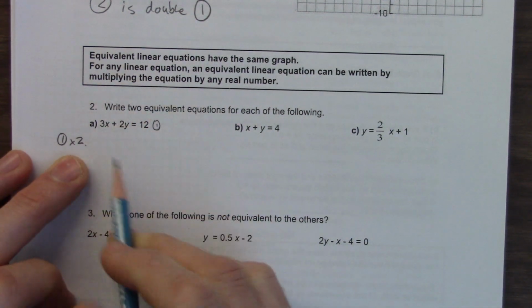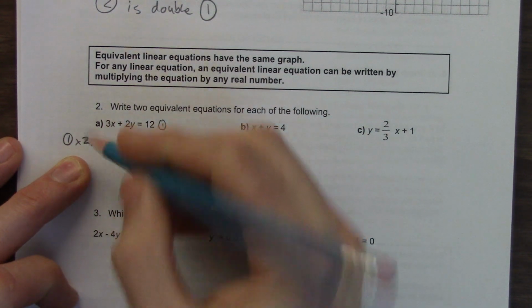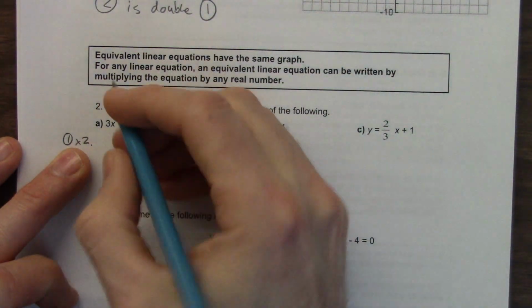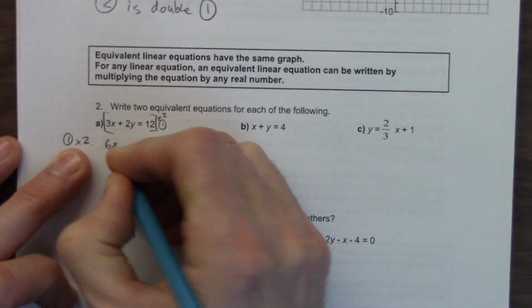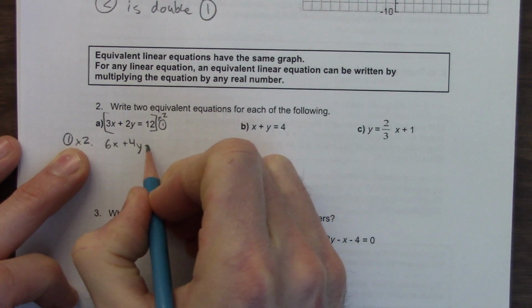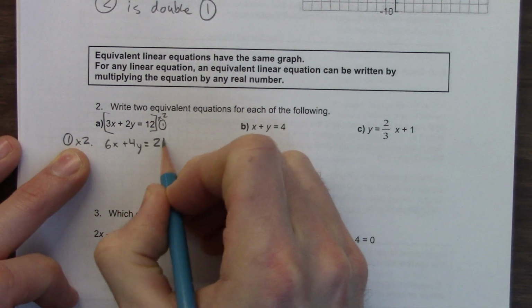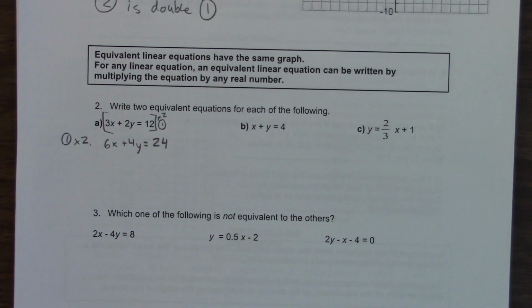And Rudy, you're going to tell me what it is. Okay, so 2 times 2 is 4. So x would be, doing this whole equation here times 2. Yep, 6x, good, and then 4y, plus 4y, yep, then equals? Yeah, good man. Beautiful.